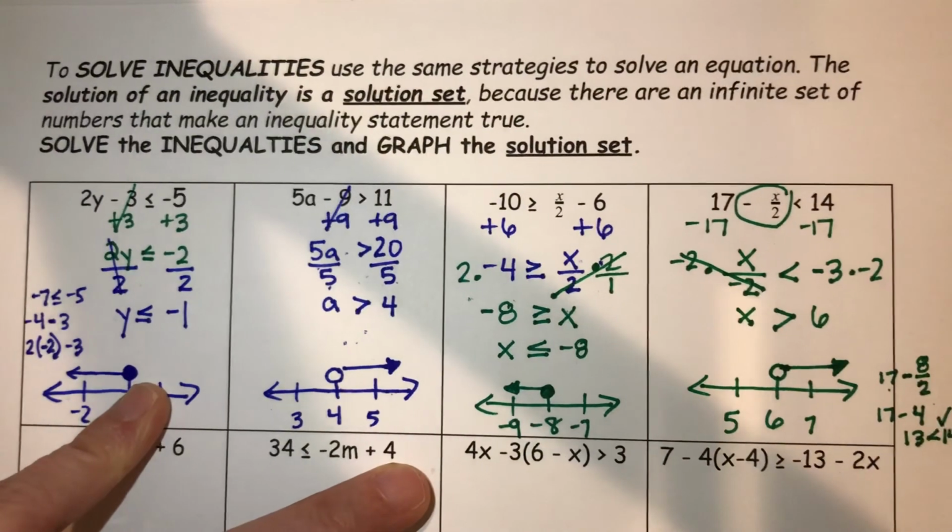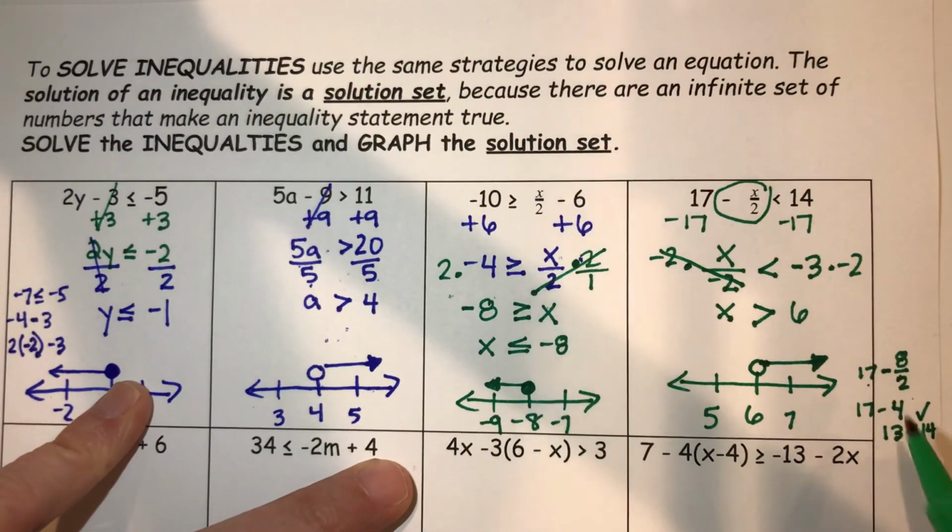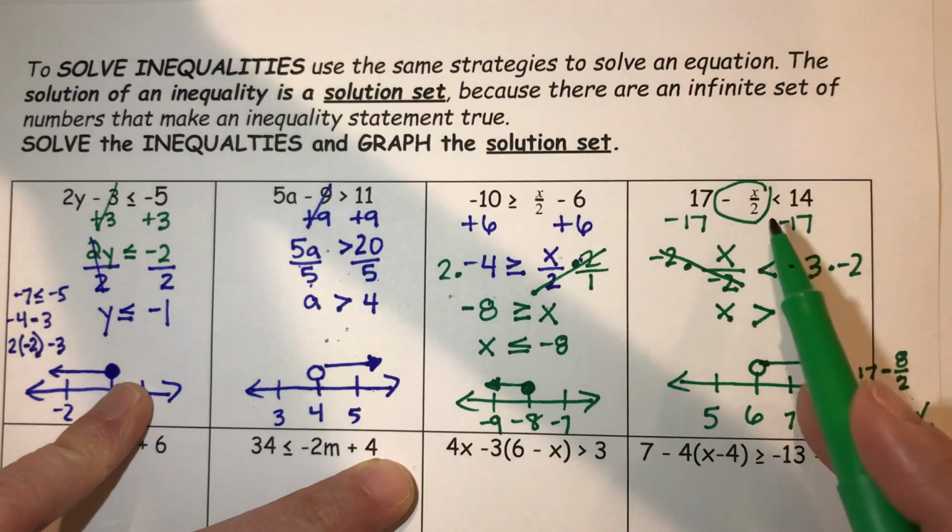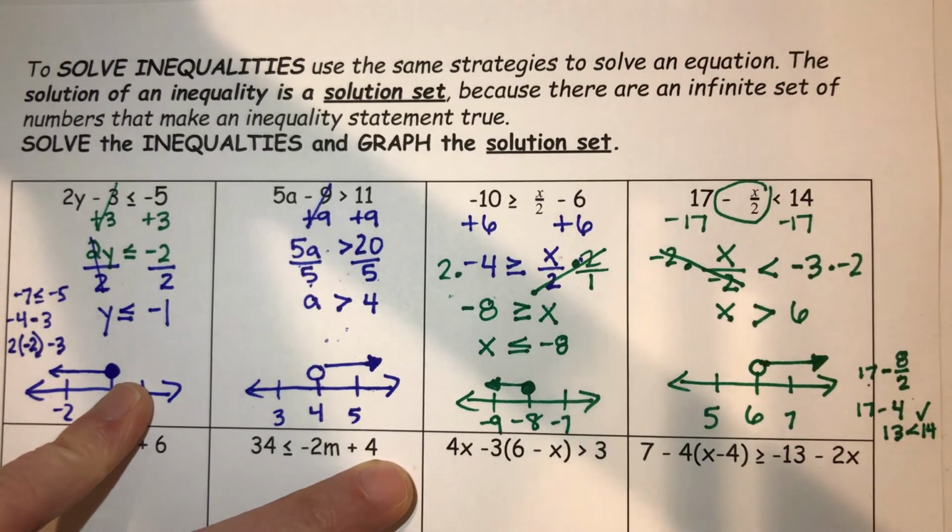So you can check it. Oops, you couldn't see what I was doing. 8 divided by 2 is 4, 17 minus 4 is 13, and 13 is less than 14 if you plug it back into the original to check.